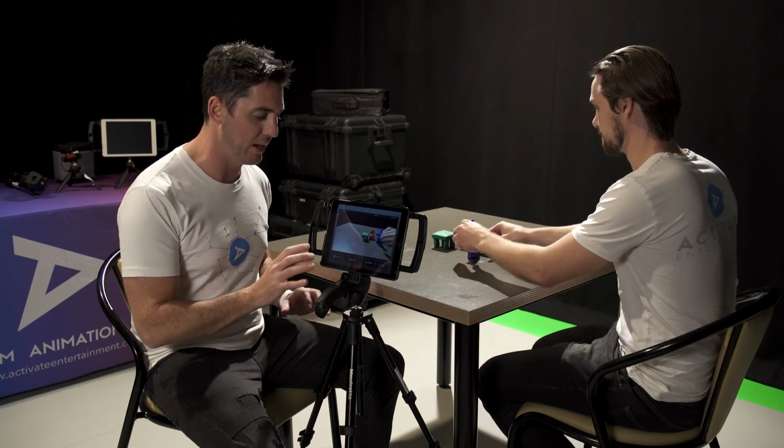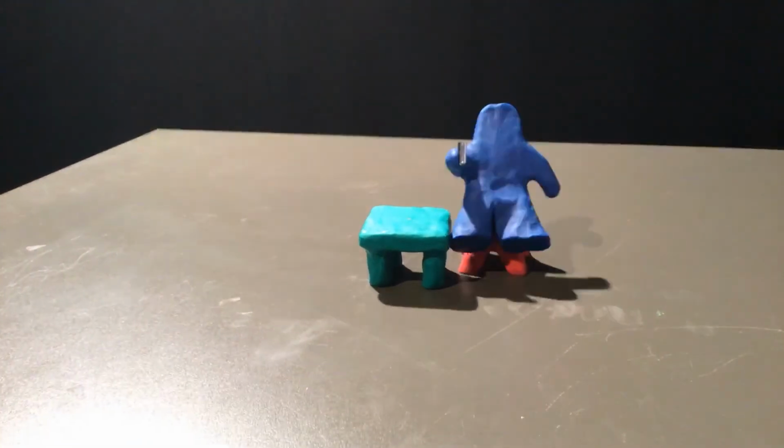So first thing I'm going to do is take a picture, and then CJ is going to move the character just a little bit towards his chair. And then I'm going to take another picture, and then CJ is going to move him again. Now the thing with stop motion animation is you really need to keep your camera as still as you possibly can, which is why the tripod is a fantastic idea. And I'll take another picture.